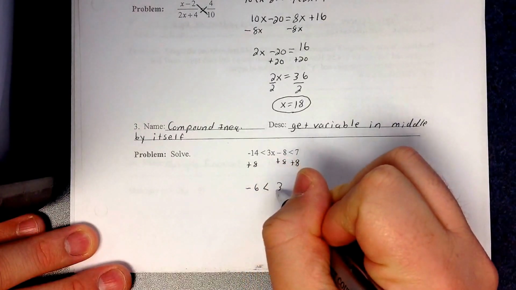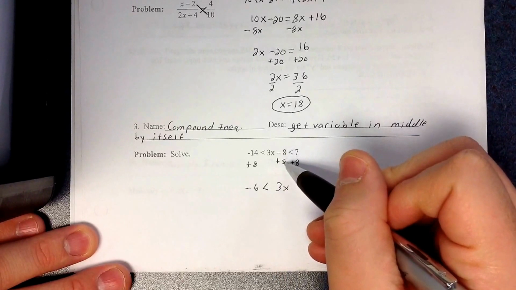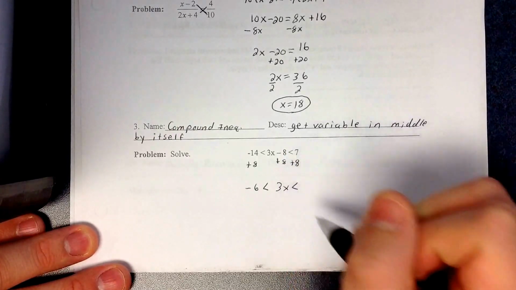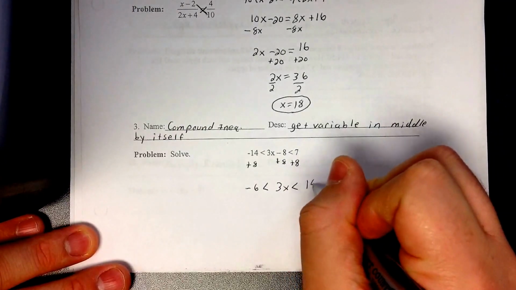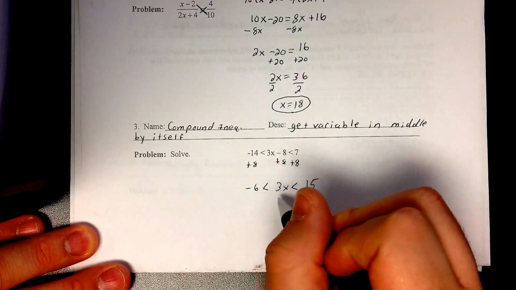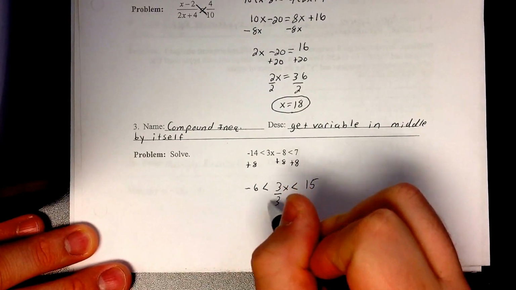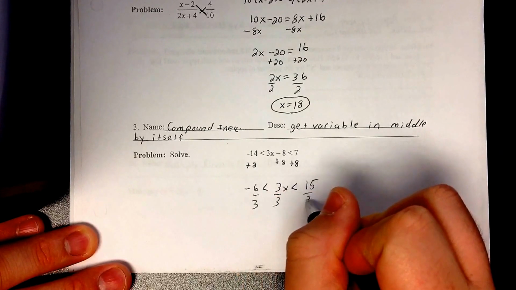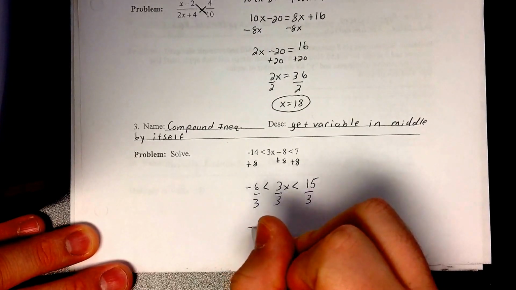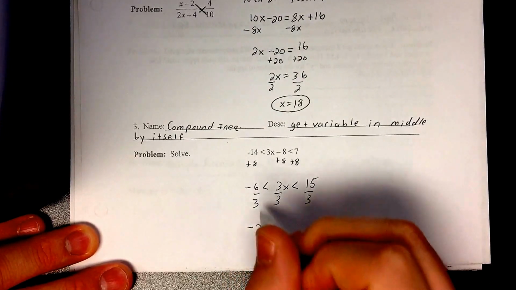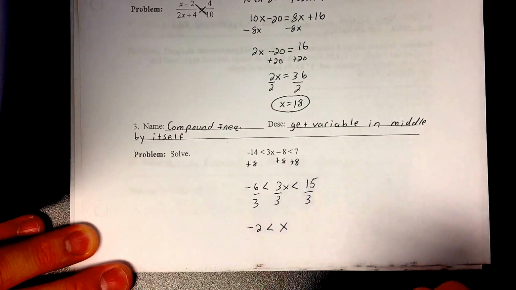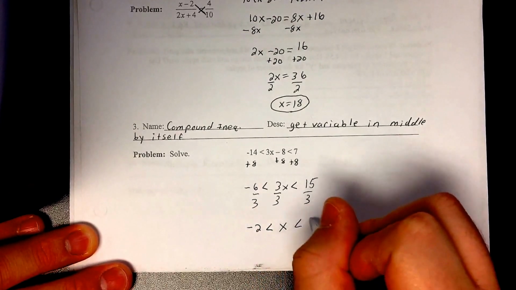Bring down the 3x. Negative 8 plus 8 goes away. Bring down the less than. 7 plus 8 is 15. And then to get the x by itself, I have to divide everything by 3. Negative 6 divided by 3 is negative 2. Is less than, the 3's cancel, and I got x, which is less than 5.